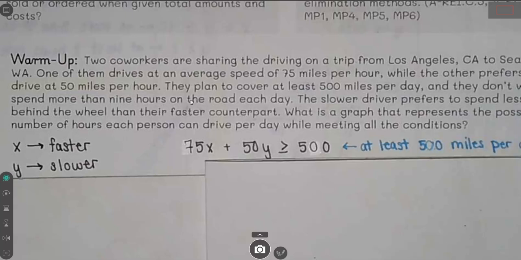Isn't it like something, and then it's like less than or equal to 9 hours? It's something less than or equal to 9 hours, but what? Well, we already used the 500. So it is less than or equal to 9 hours. What is less than or equal to 9 hours?